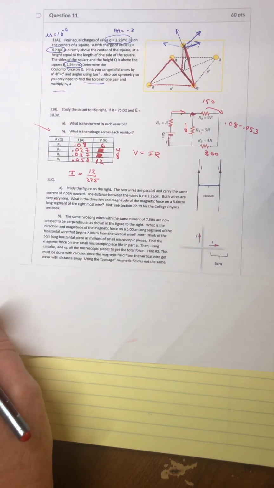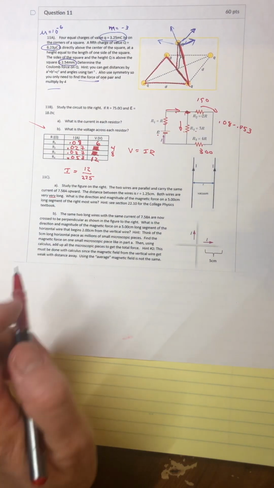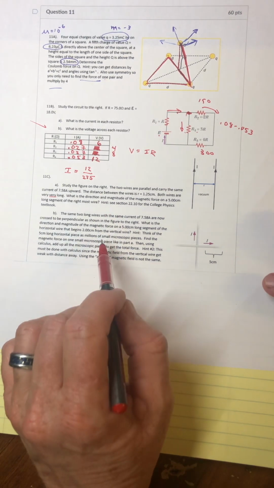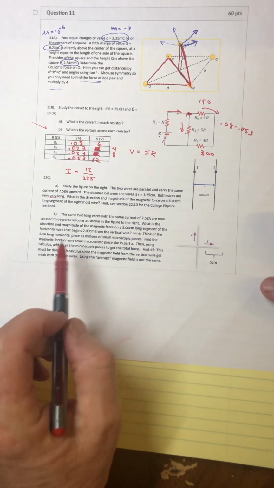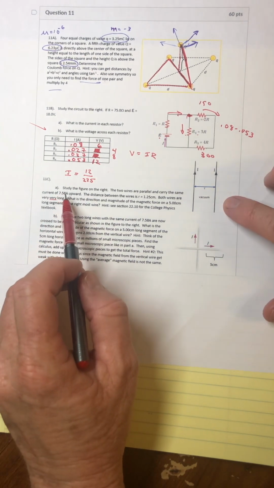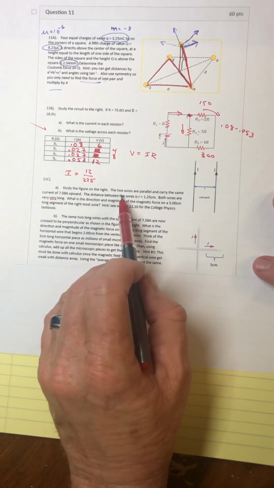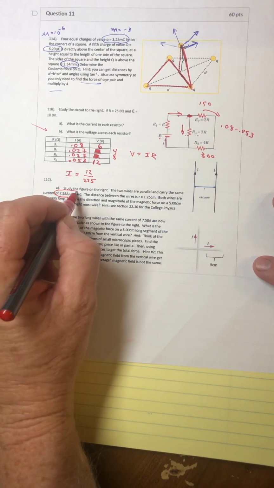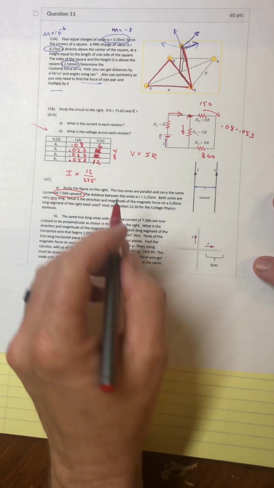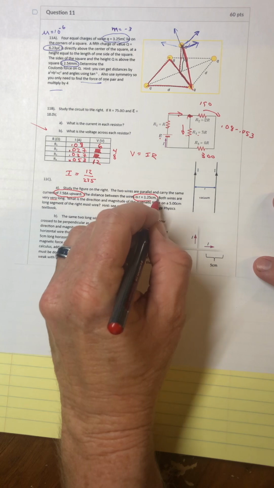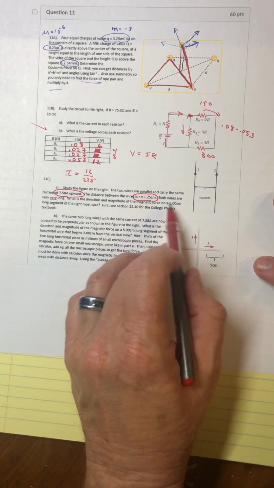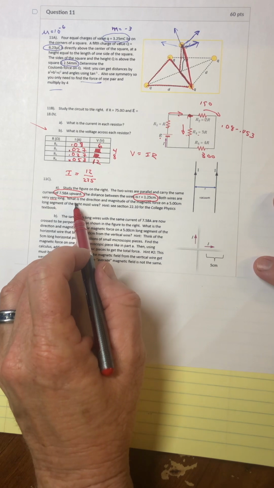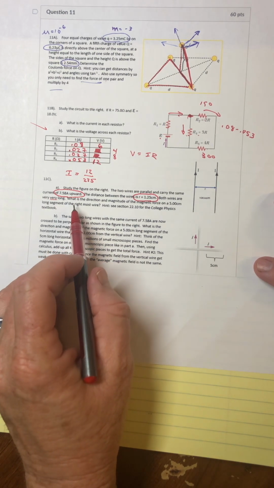All right, now let's get on to the last one, which is C. And the first part of C is real easy, or relatively easy, but B is probably the hardest one on the test here. So we're going to study this on the right. We got these 2 wires. The 2 wires are parallel, and they carry the same current. And so we've got the current going upward. The distance between the wires is 1.25 centimeters. Both wires are very, very long, and so we can use that magnetic field from a long straight wire.